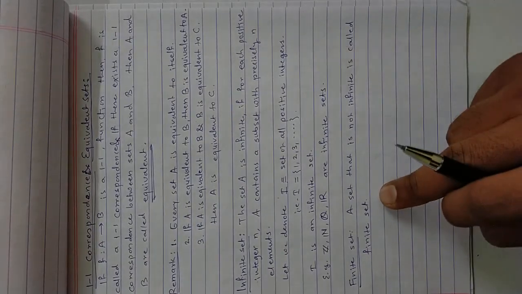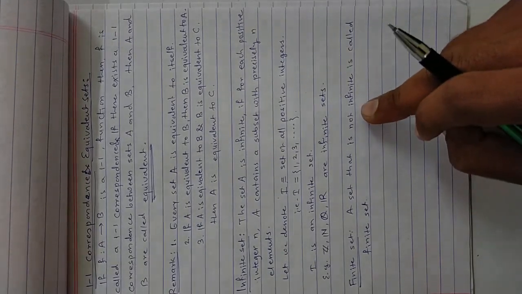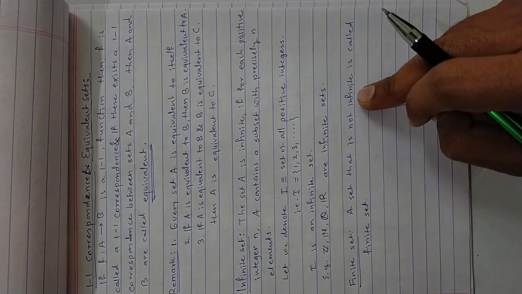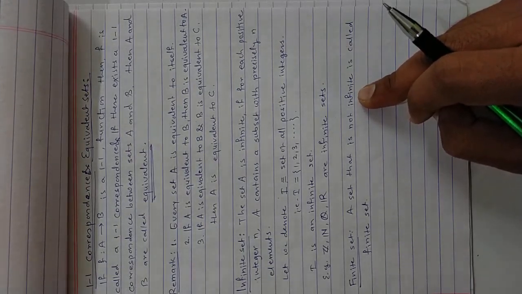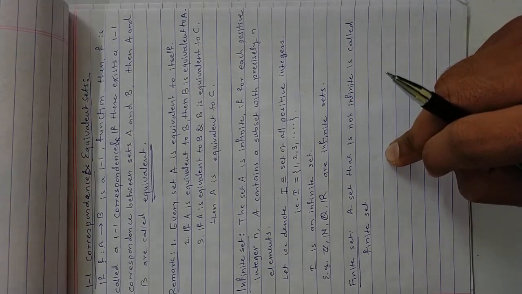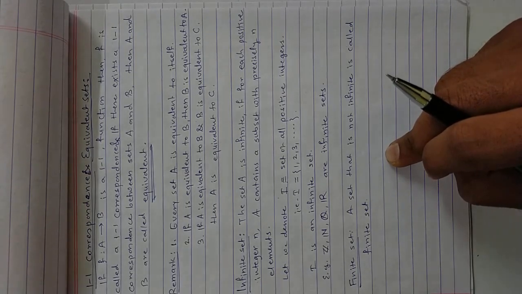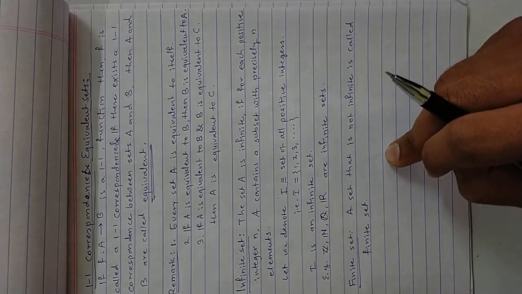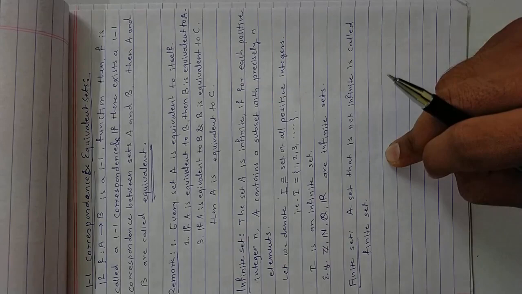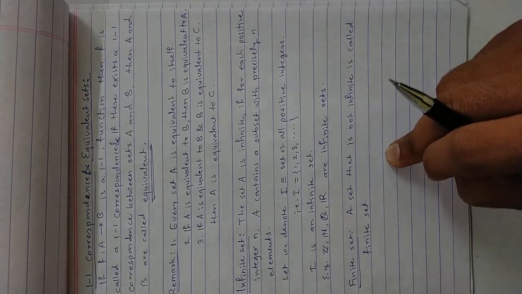If a set is finite, that means it is not infinite, so I can count the number of elements, right? If I have an infinite set, can I count the number of elements from this set?